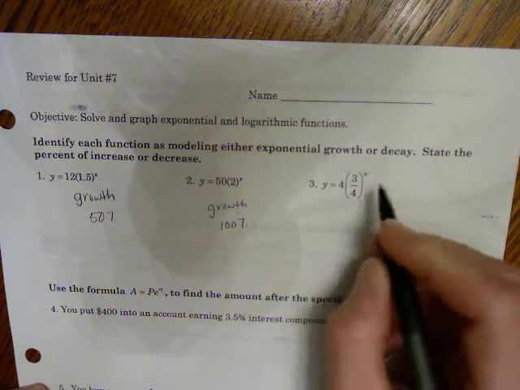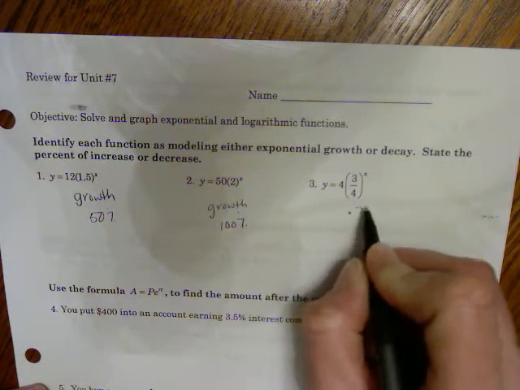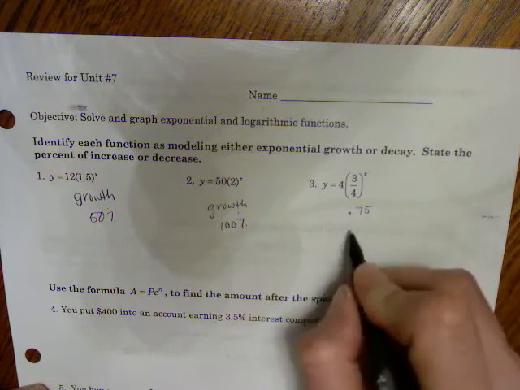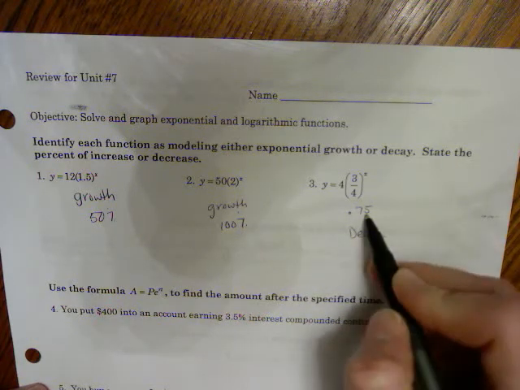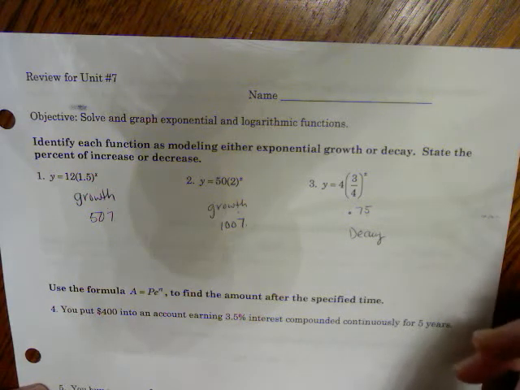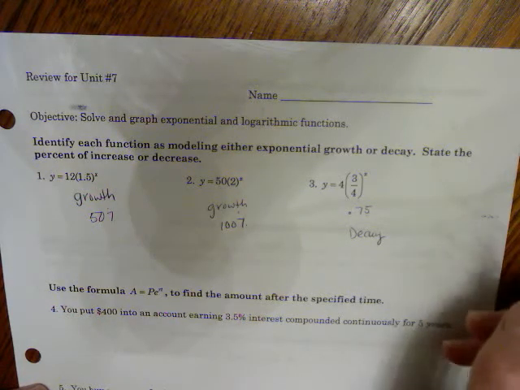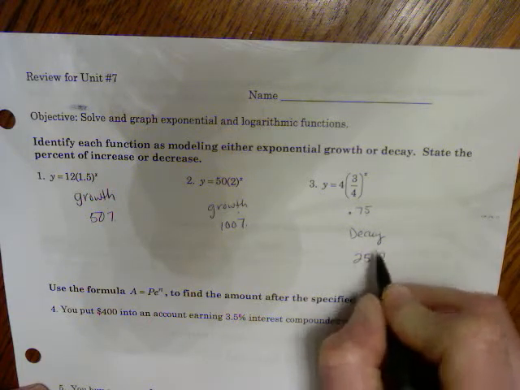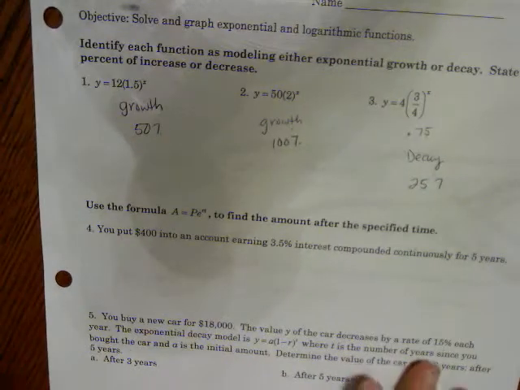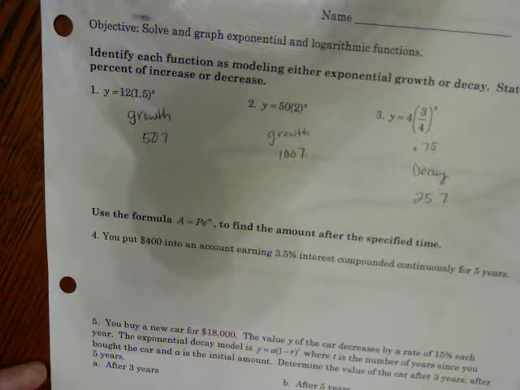And then 3/4 is converted to 0.75, so that is a decay, an exponential decay function. And how much below 100% is 75? That's how you determine the decay percent, and that is going to be 25% decay. Okay, going on to number 4.